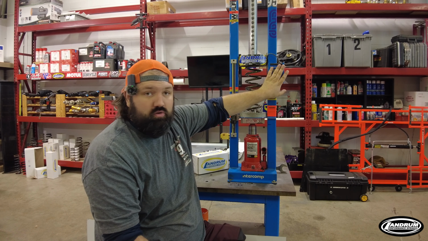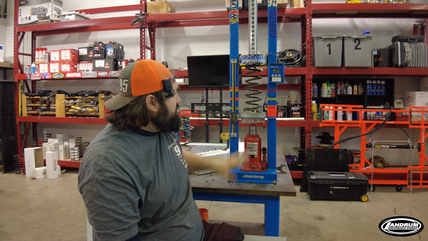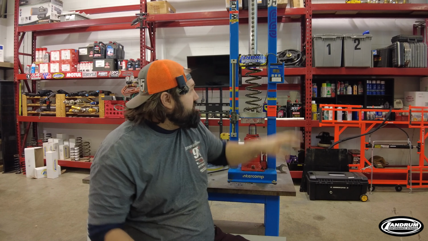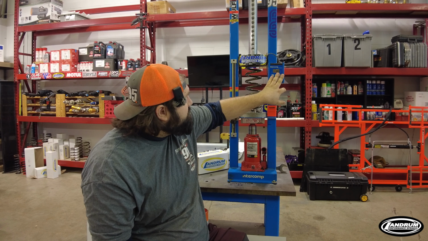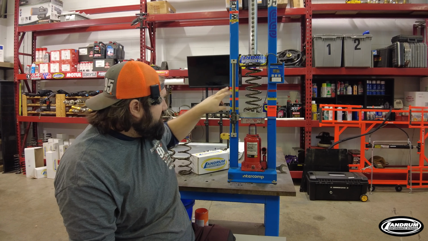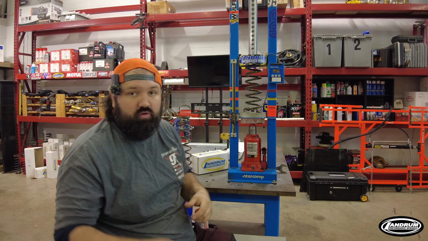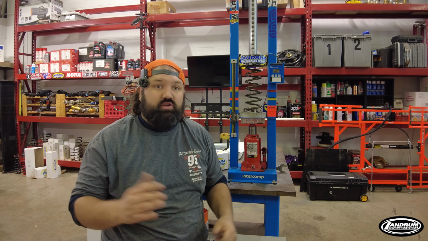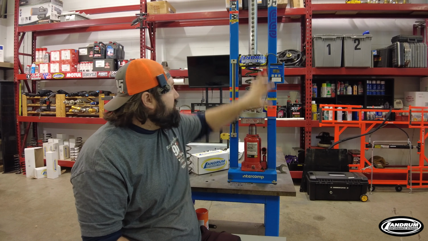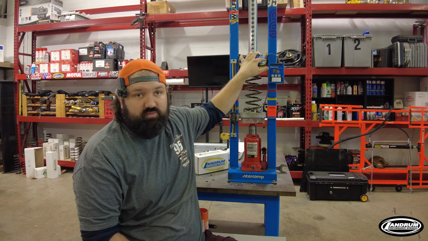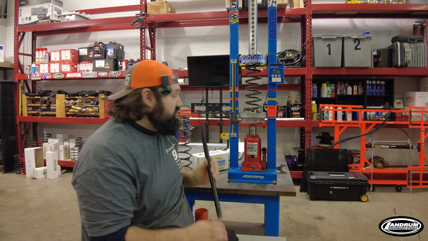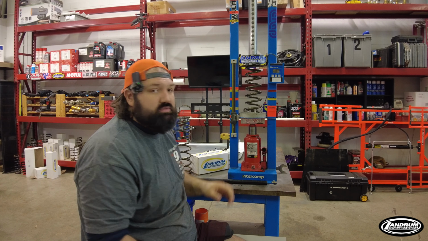So that's my load. This is my displacement. We can use Hooke's law again. 767 would equal 250 times 3.09. We can check that math. It should line up certainly within the margin of error of the spring tester. So that's how we can use Hooke's law to understand the difference between rate and load.